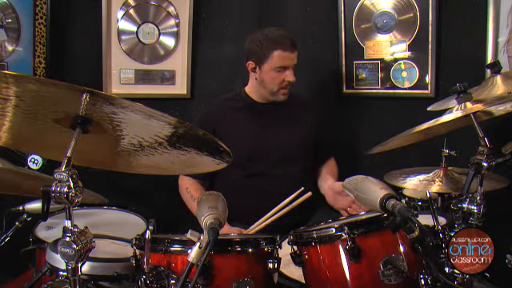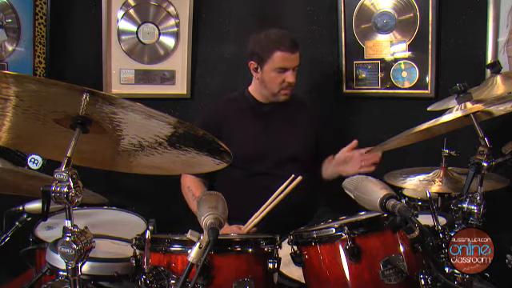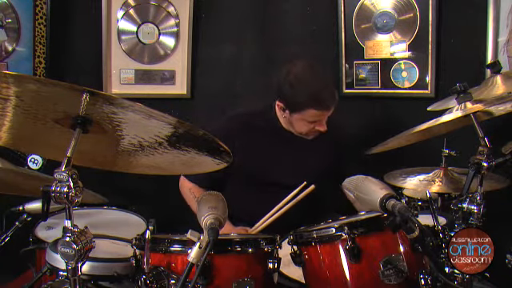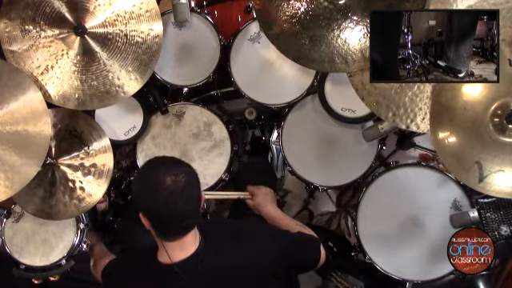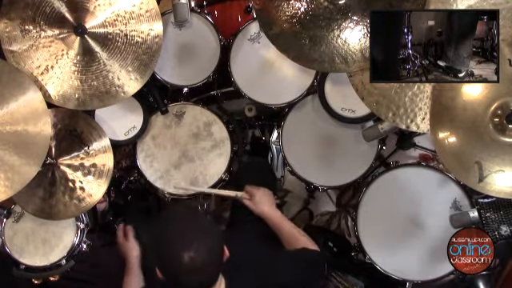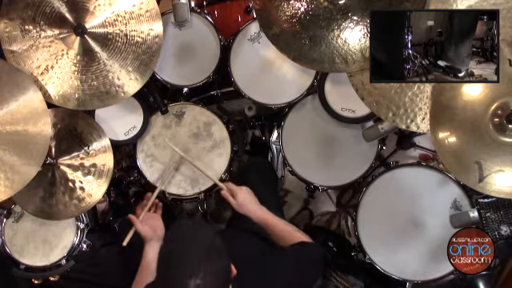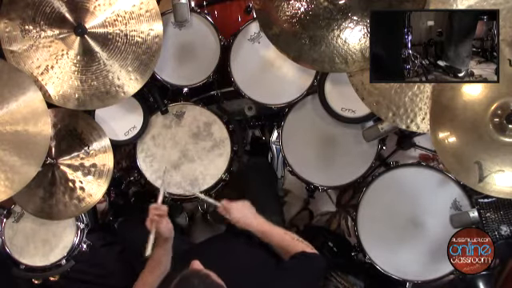So I'm going to go ahead and perform real quick, and then we'll come back and talk about 16th note triplet flows around the drums as well. So here is an 8th note triplet performance of working some combinations of 8th note triplets around the drums, and then we'll talk about 16th notes after that. 1 triplet, 2 triplet, 3 triplet, 4 triplet.